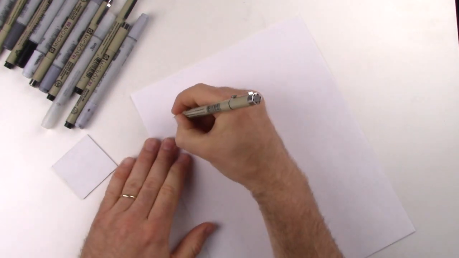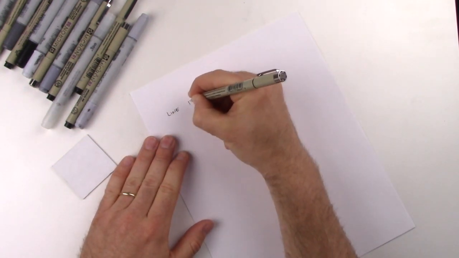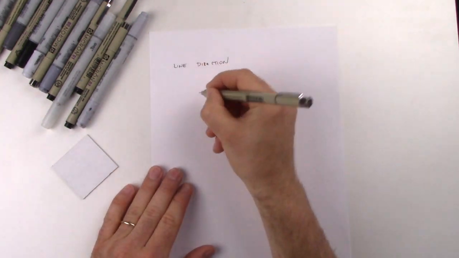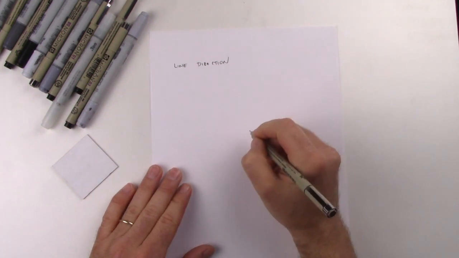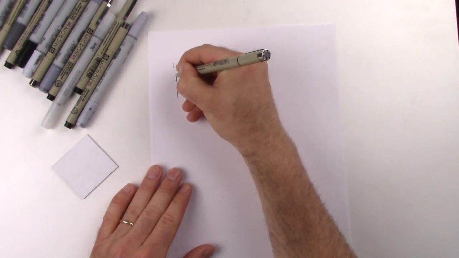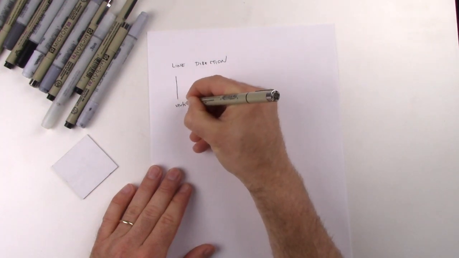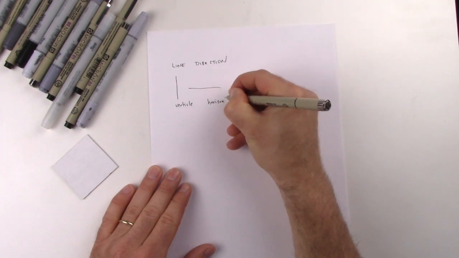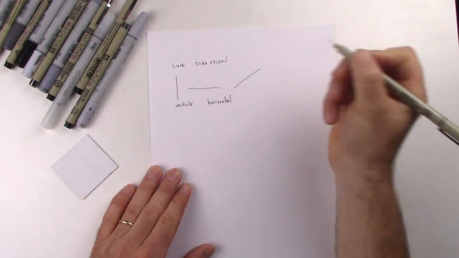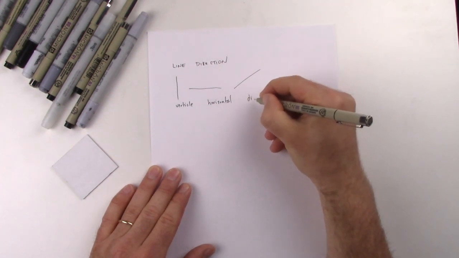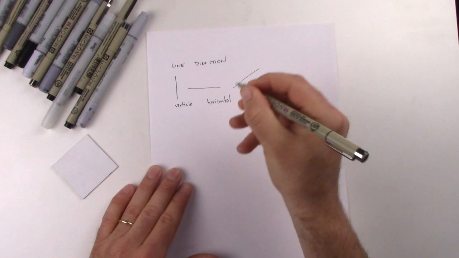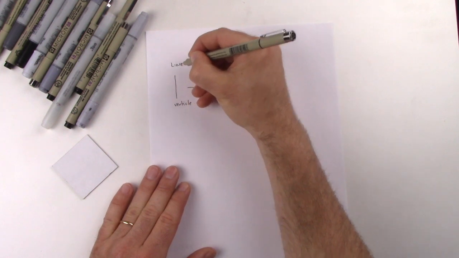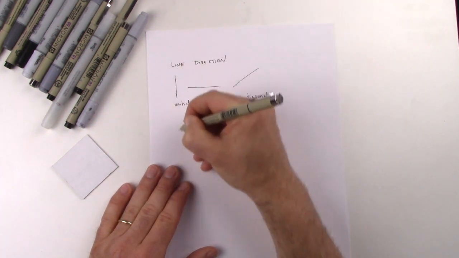The first one that we're going to be taking a look at is line direction. Very simply, line direction just says which direction the mark is going. We have the vertical line, we have horizontal, and we have diagonal. In each case, it's where does the pen start and where does it end. For most of us, when we're drawing a vertical line, we start up at the top and pull down.